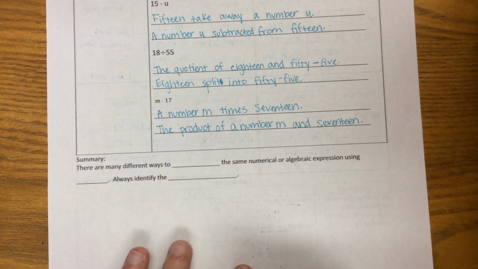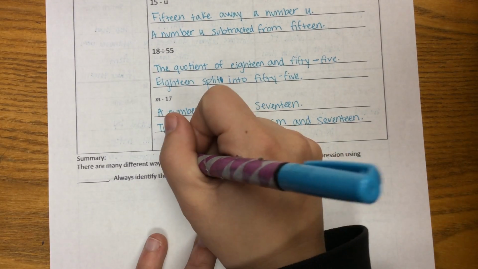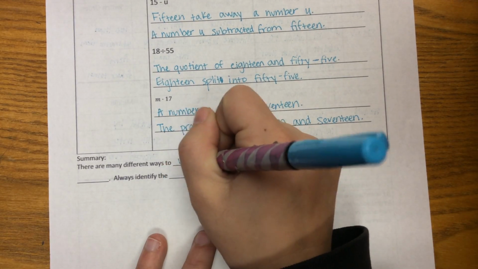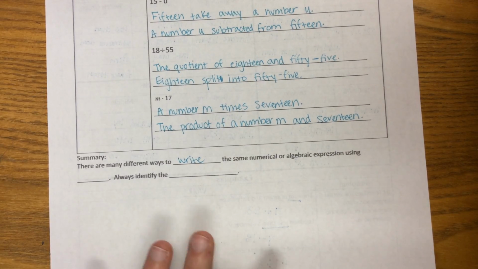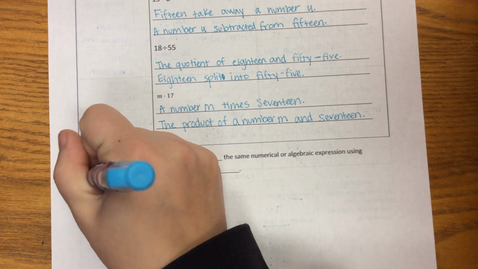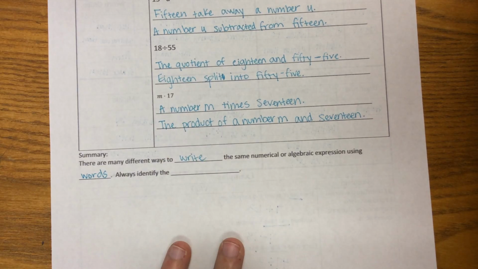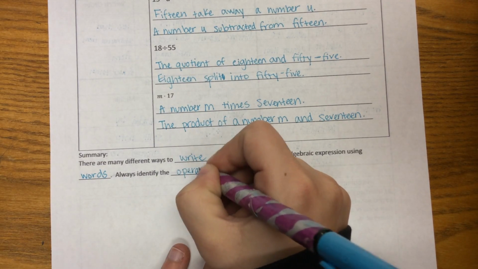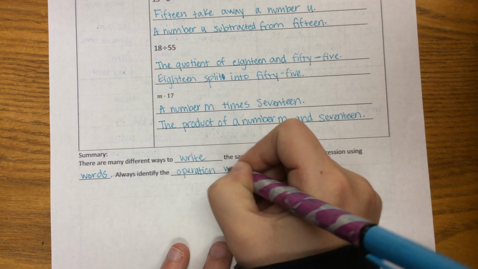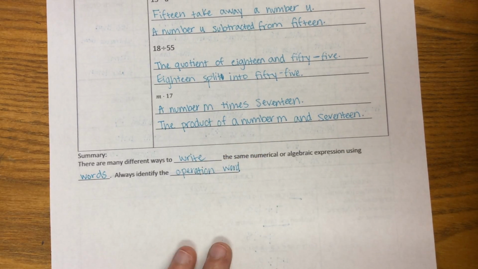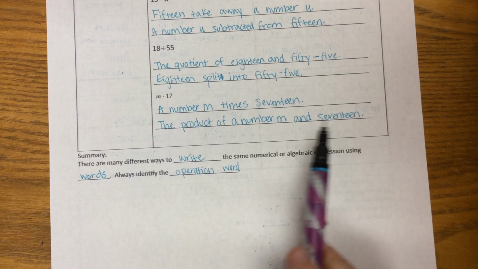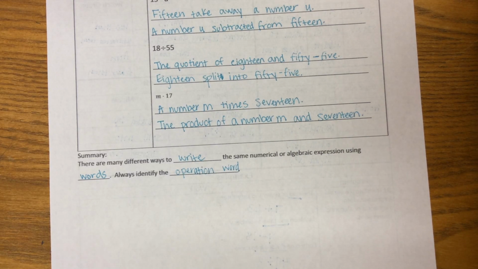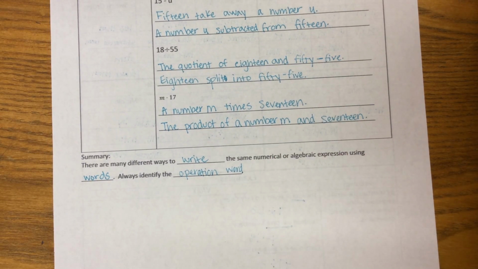Okay, last part says there are many different ways to write the same numerical or algebraic expression using words. Always identify the operation word. So which word are you going to use, or which word did they use before, how we underline those, okay? If you need help spelling these numbers, you can look at Google. Just Google how to spell 55 and type in 55, and it will tell you how to spell it with this 50-5 hyphen. Okay, and that is it.